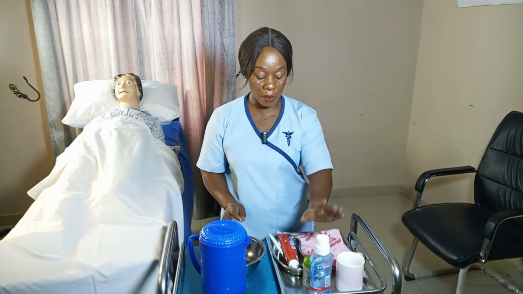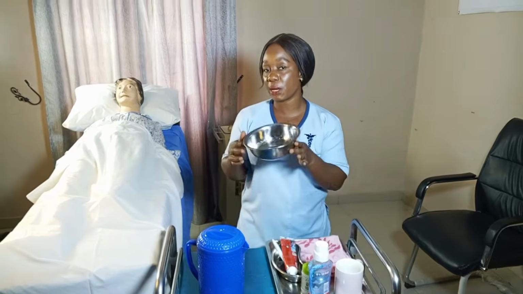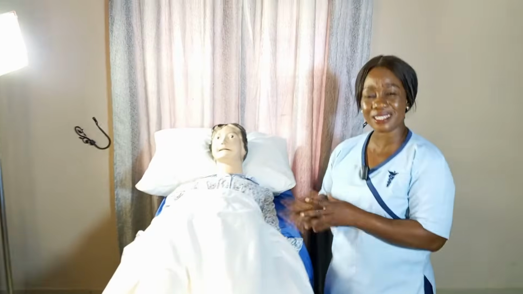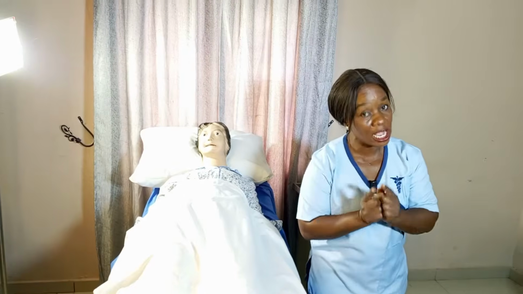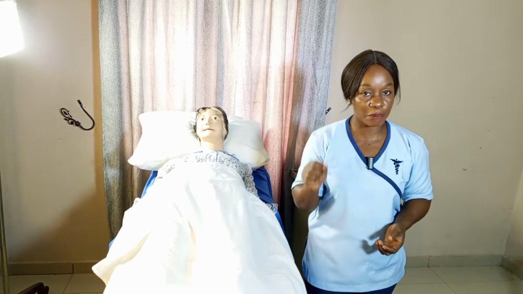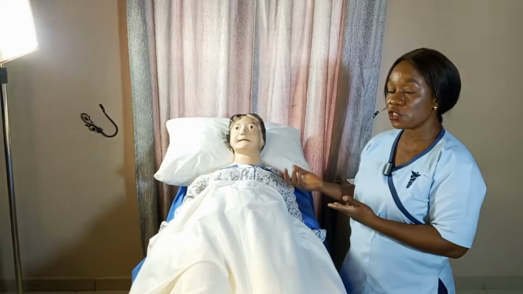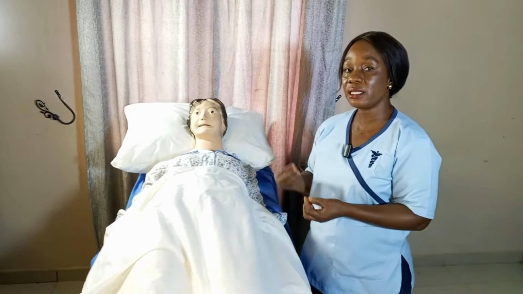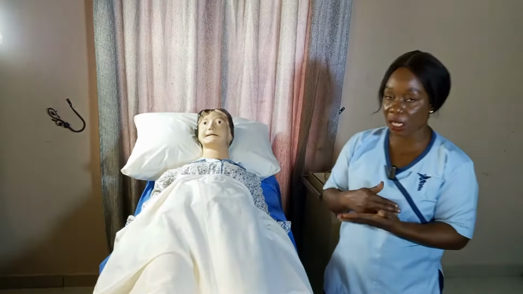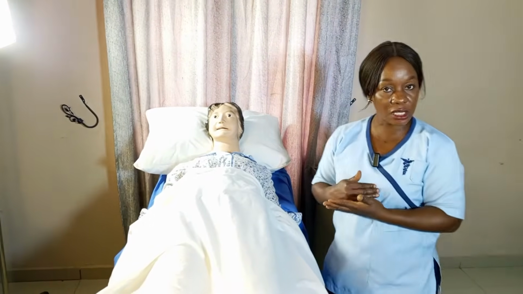So the best thing for you to do now is to set your requirements. I have my jar with water, cup, my toothpaste, my mouthwash, and a receiver, and my bowl. The next thing is for you to identify the patient. Is this the right patient? Of course, in nursing, it is important that you identify the right patient. Make sure that whatever procedure you want to perform, you perform it on the right patient. To achieve that, you have to identify this patient. Ask the patient to mention his or her official name, and then cross-check on the folder or system whether this patient is the right patient.